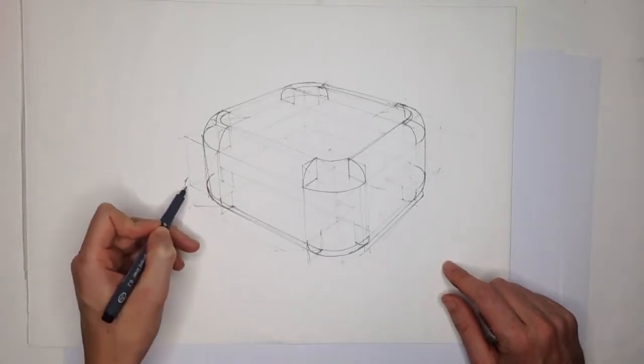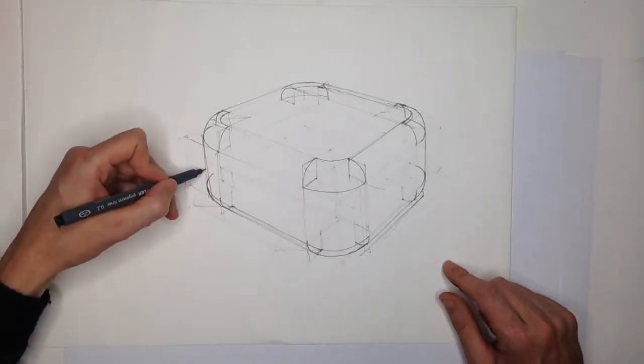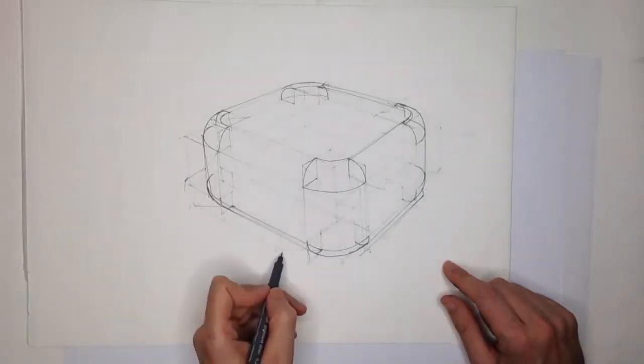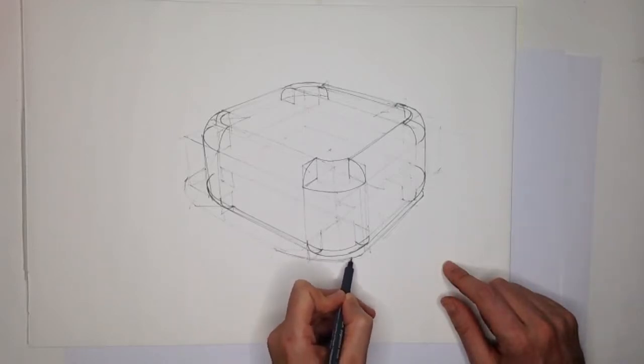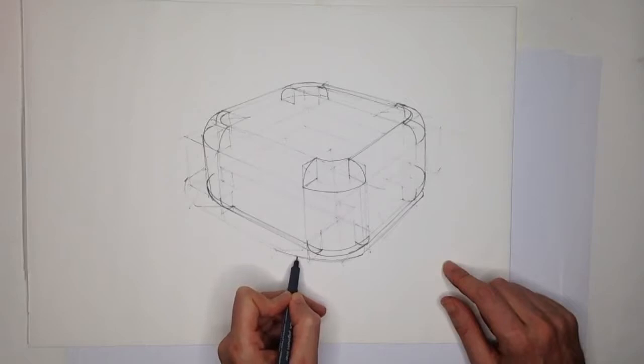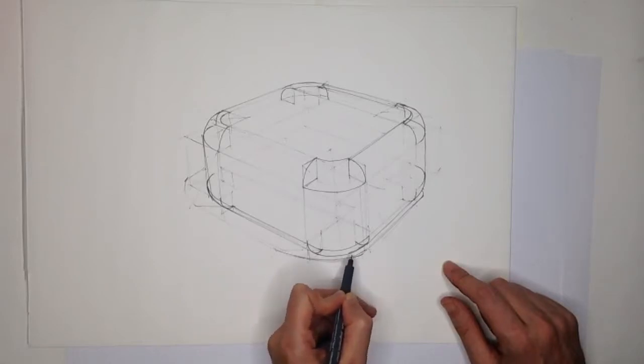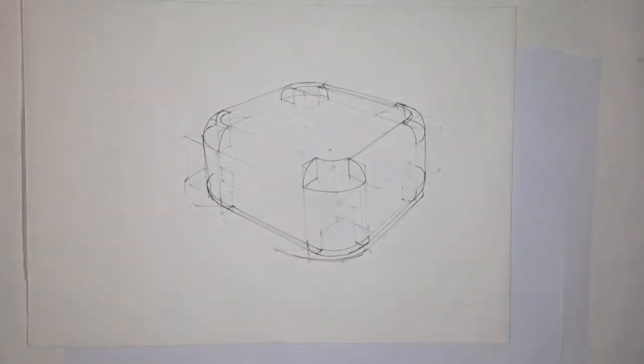So just have it going back that way and around here, something like that. A little bit higher up.